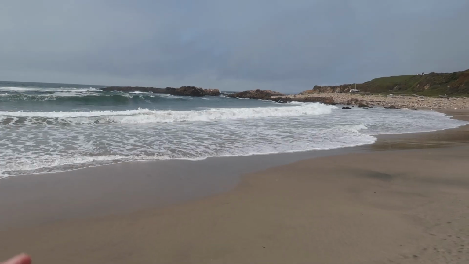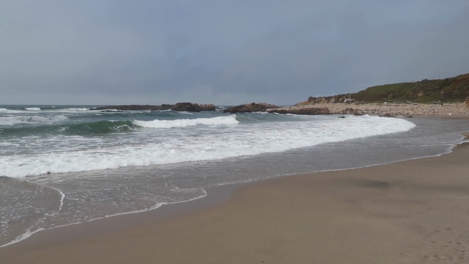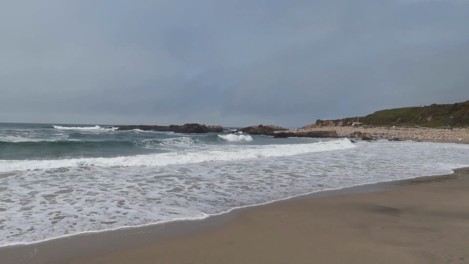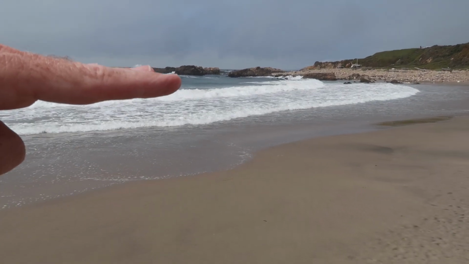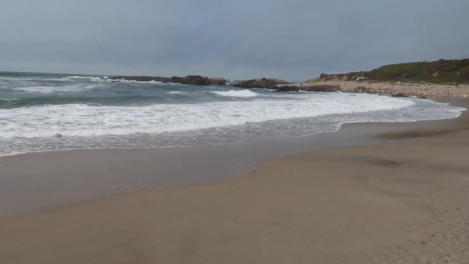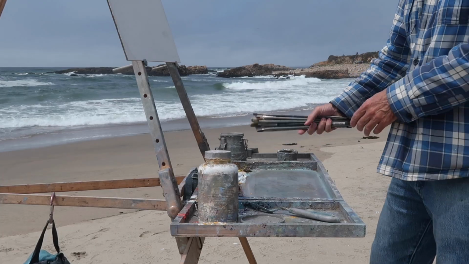All right, so I'm thinking of making something of this scene right here with the rocks coming out and then obviously waves in the foreground, wet sand. There's not a lot going on in the sky today, so I'm thinking of having a high horizon, maybe up around here, like say the top third, and then featuring water and waves in the bottom.